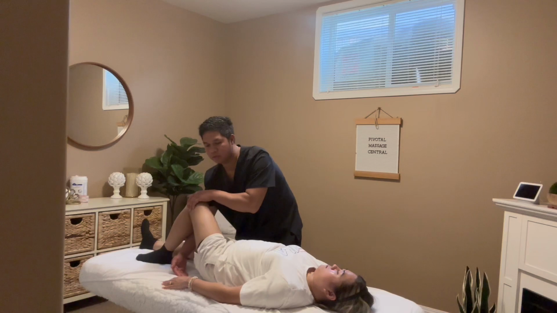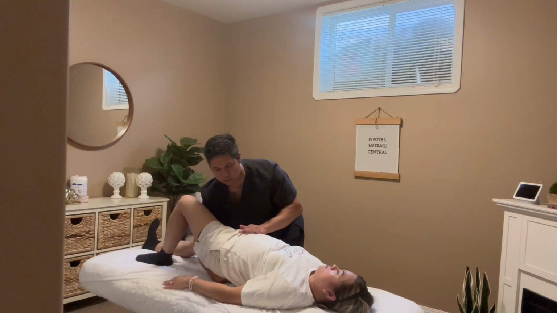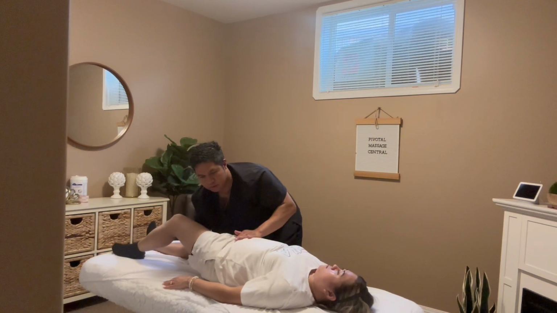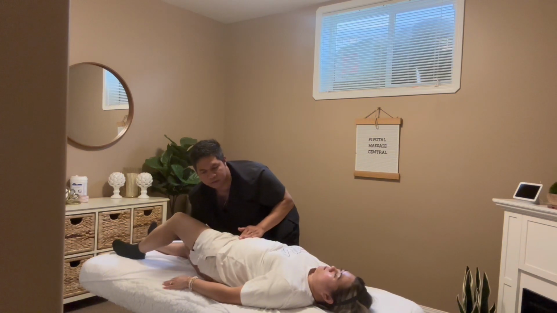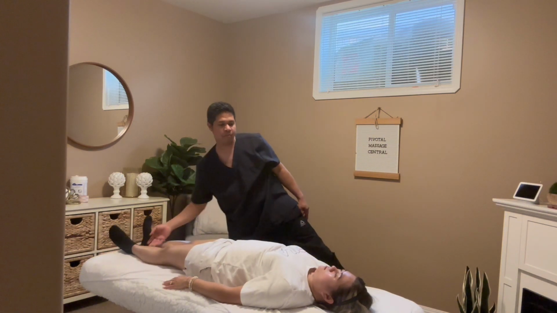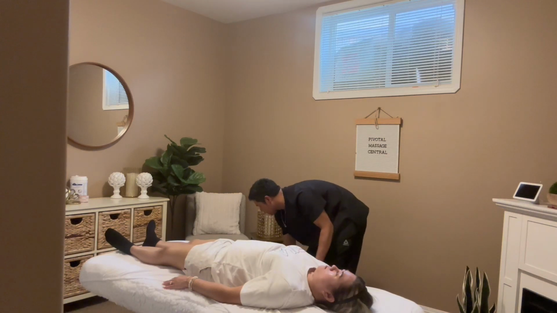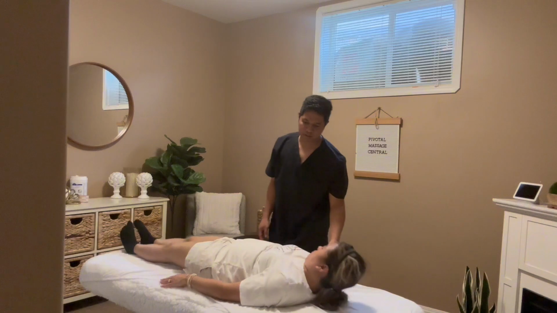Okay, can you hit this one? Any pain? No. So this is the treatment from global, local to focal. Now can you sit down, please, to the normal position.